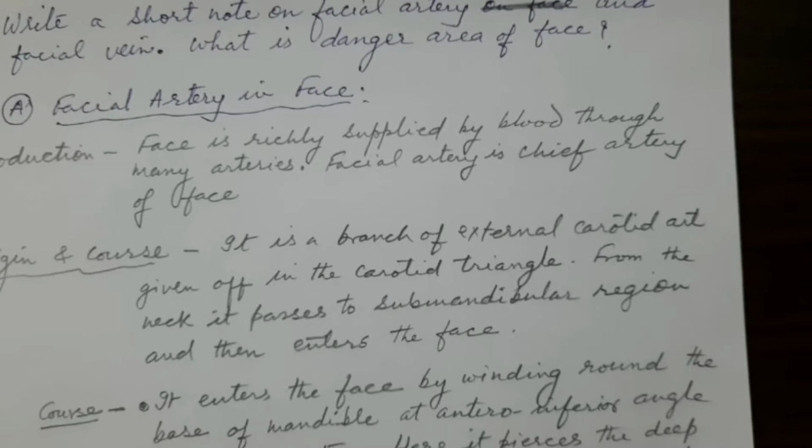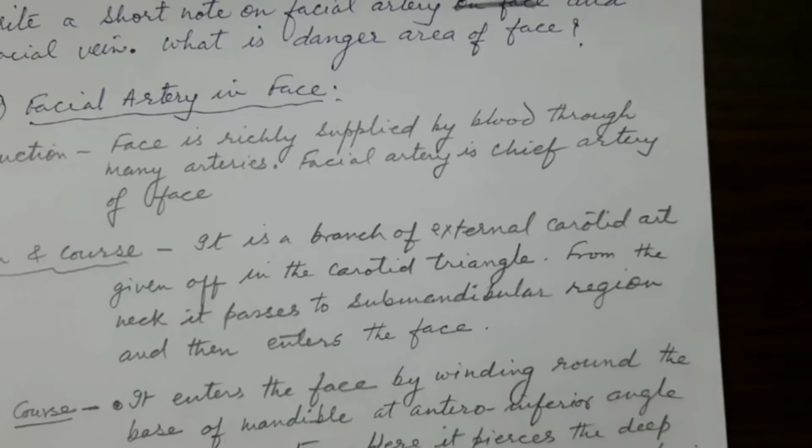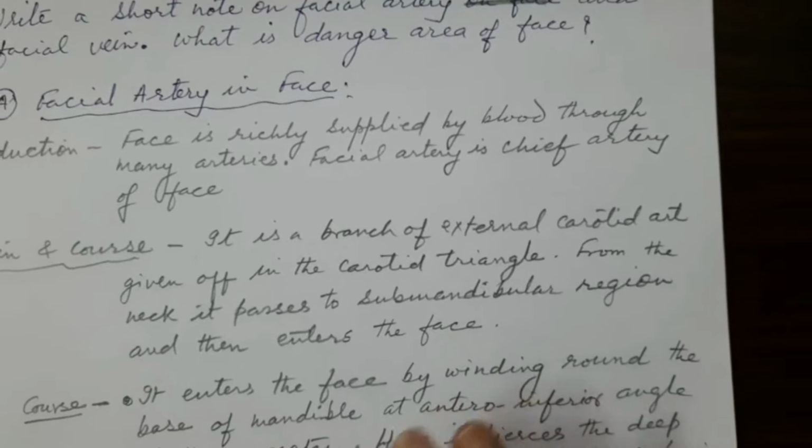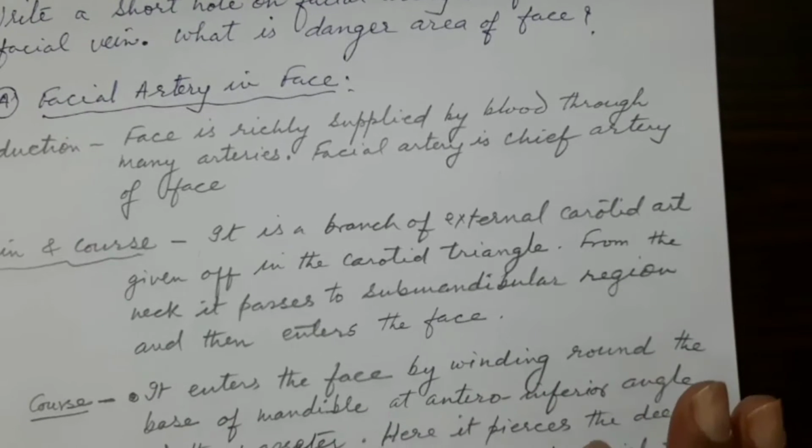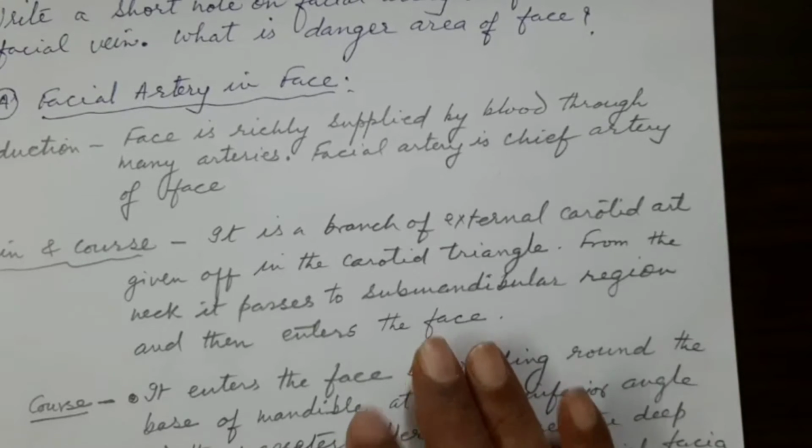Then it runs in the neck and comes to the submandibular region, and then it enters the face. I'm not going into the detail of its course in the cervical region, just because we are dealing with the facial artery on the face itself. So this is the origin.